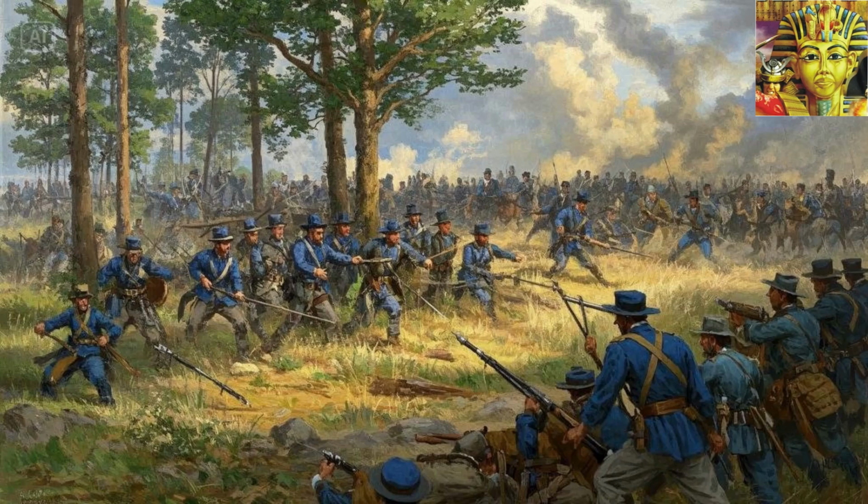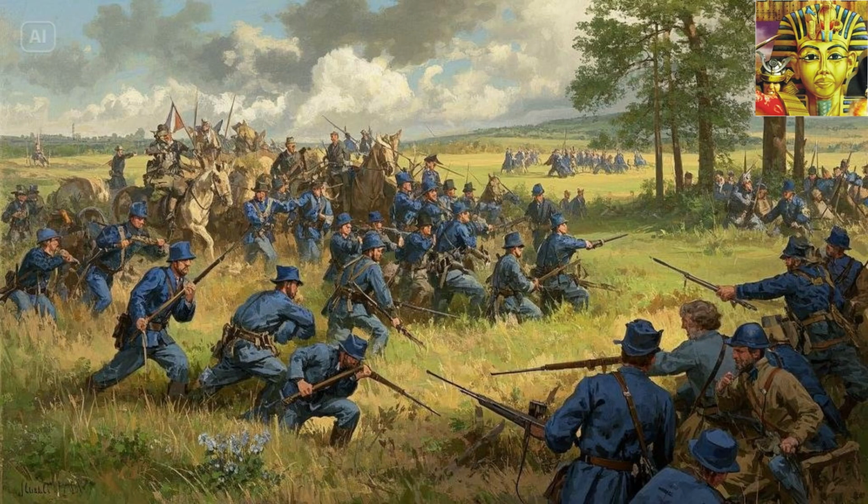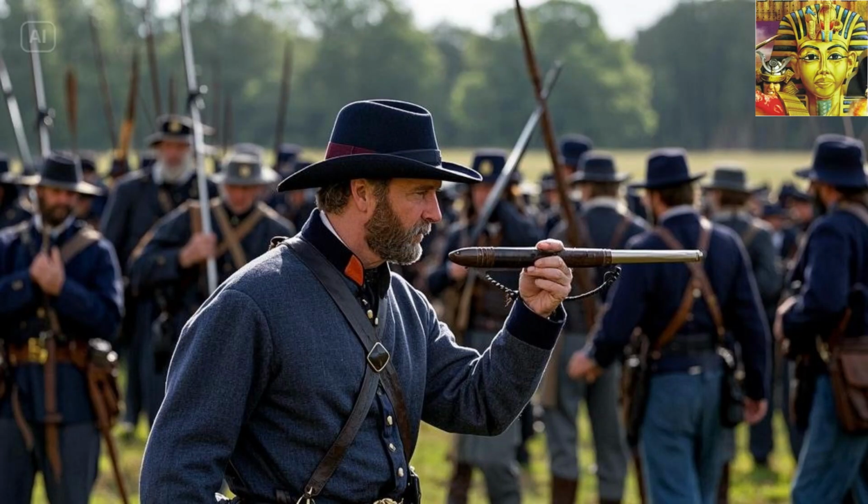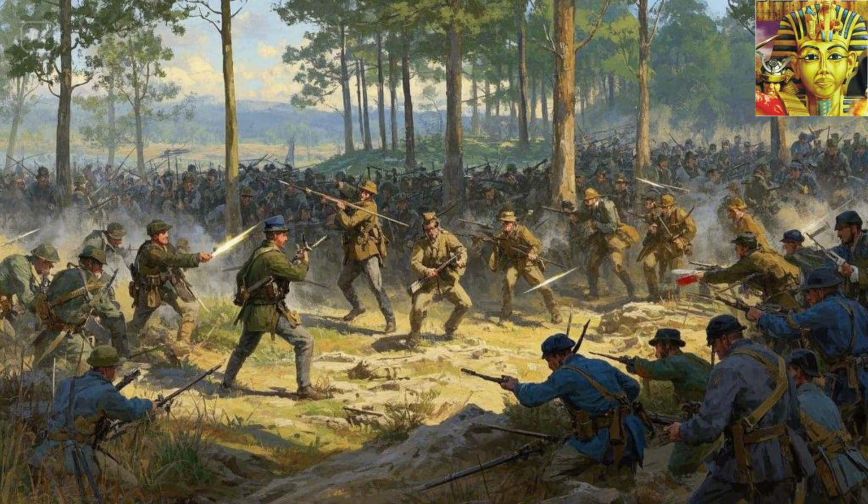The end of the battle. By the evening of September 20, the Battle of Chickamauga was over. The Confederate forces had achieved a significant victory, but they had failed to destroy the Union Army. The Union forces had been forced to retreat, but they had managed to hold their ground and prevent a complete rout.